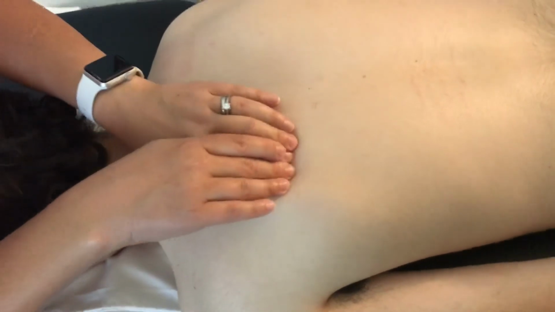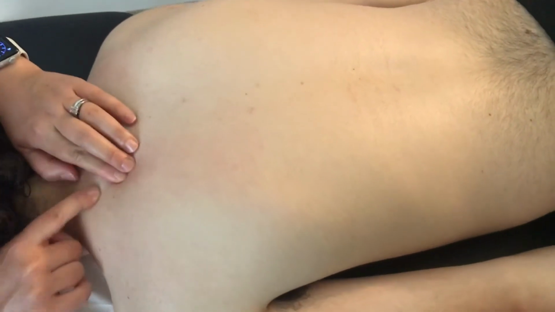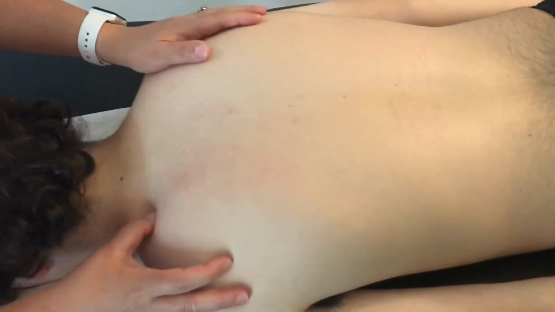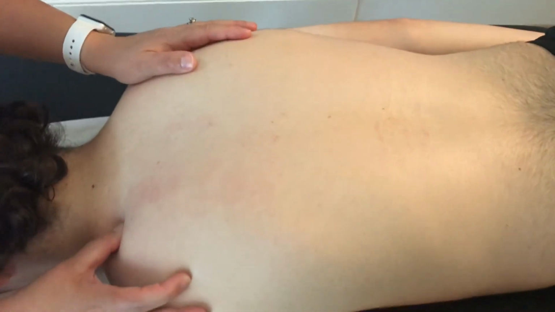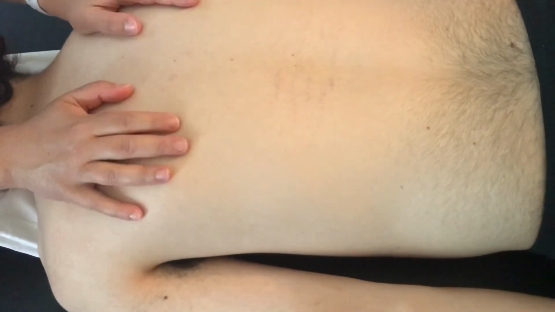Okay, so now moving into pec minor. I can also catch levator at this superior medial angle up. Ugh, that one's crunchy. You feel that? Yeah. Okay, so that covers muscles and some really key bony landmarks for the upper quadrant.